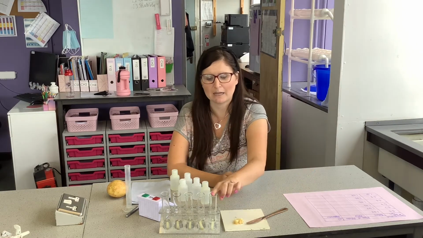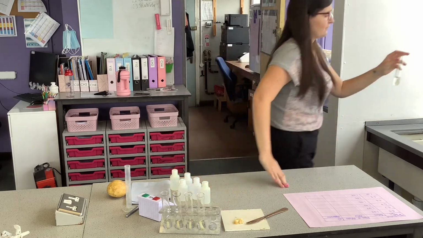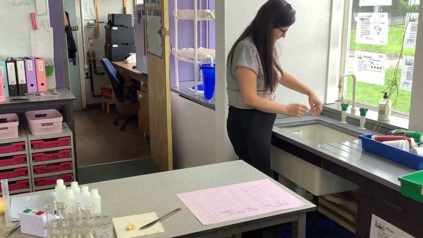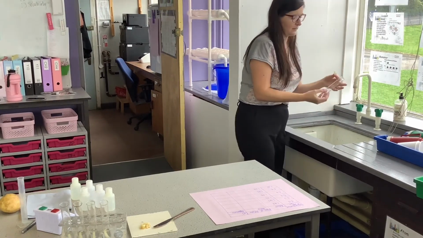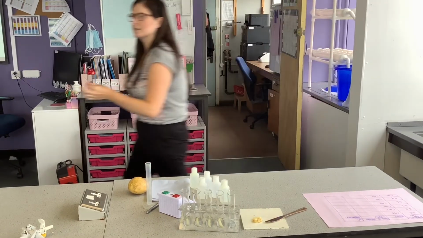Okay, so it's been 30 minutes. What we're going to do now, we're going to empty the salt solution and we're going to go and weigh the potatoes. So very, very carefully, I'm just going to pour out the solution without losing my piece of potato. And then I am going to go and re-weigh it.